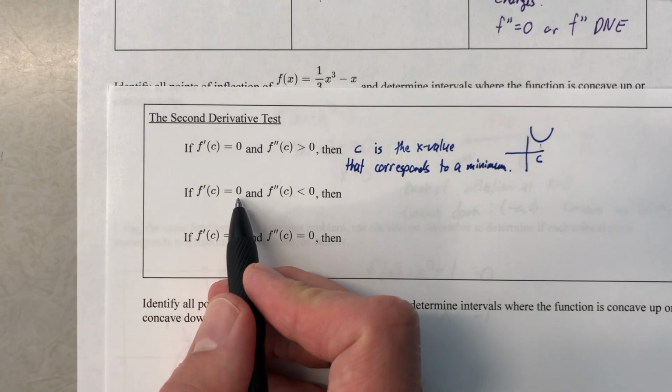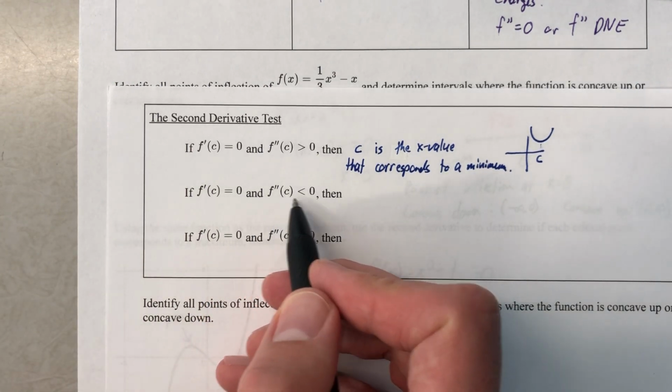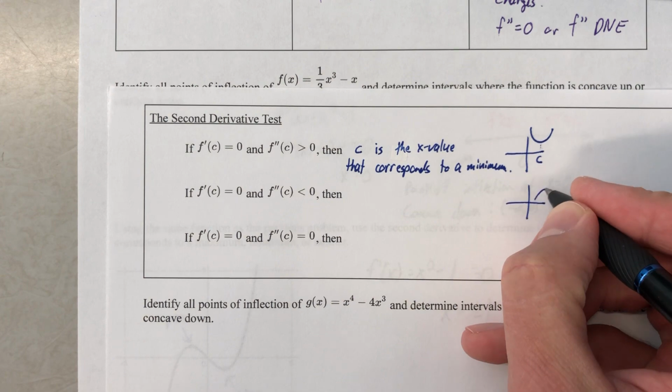So we have the potential for a critical value. And the second derivative is negative, then we're in this situation right here.